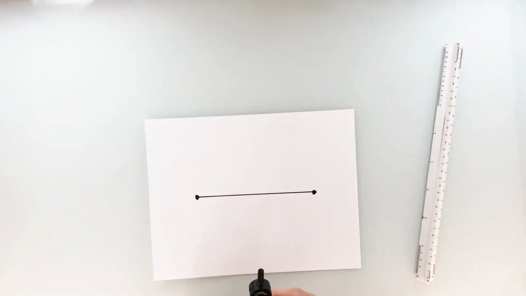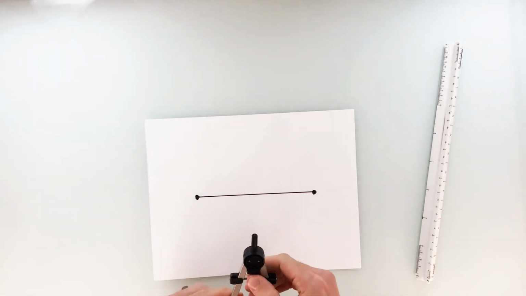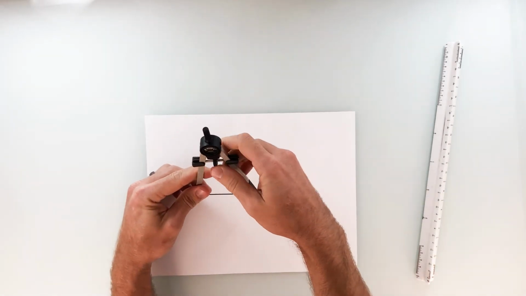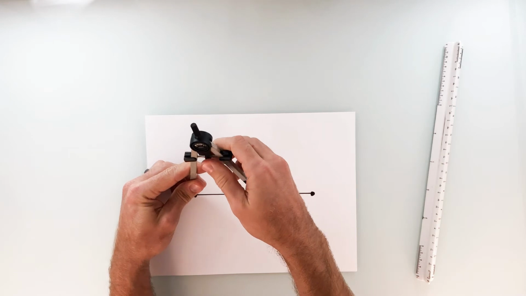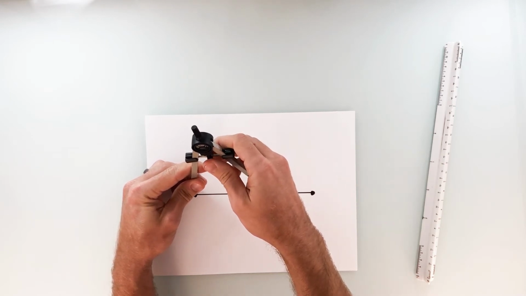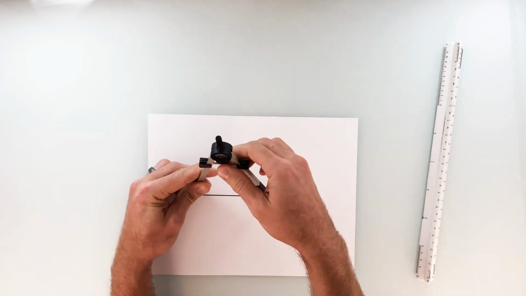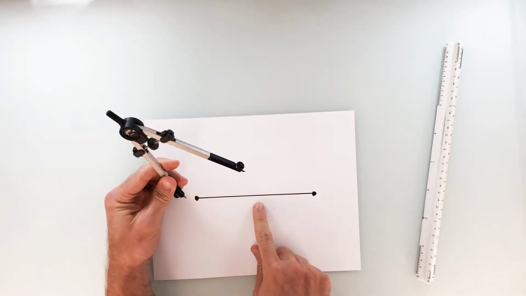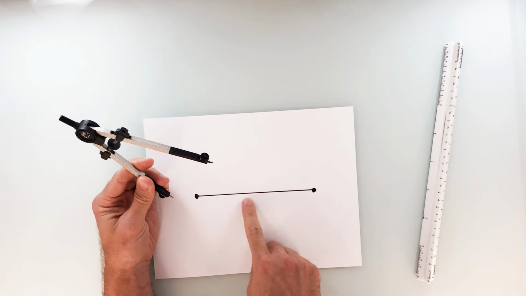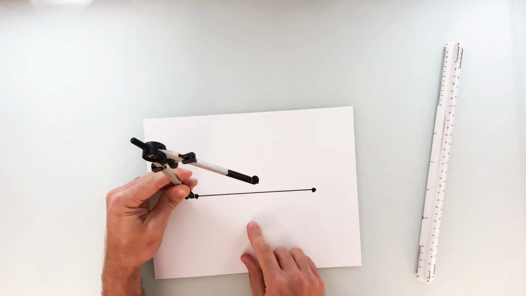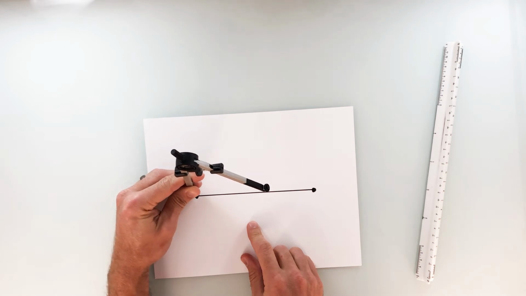Okay, so the way we're going to do this is we're going to take our compass. We're going to set it so that if we set one point on an endpoint, our marking portion is a little bit over where the halfway point would be. So where the midpoint of that segment would be, I want my marking side to be just past that.